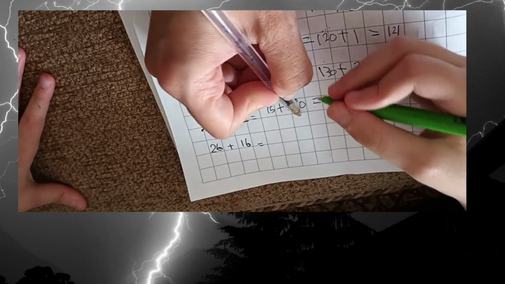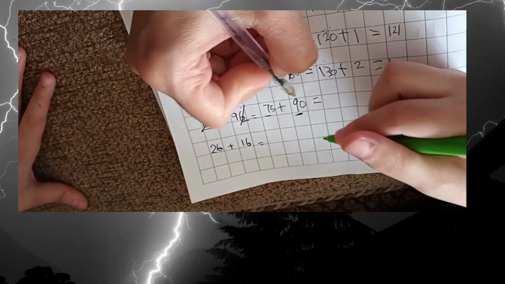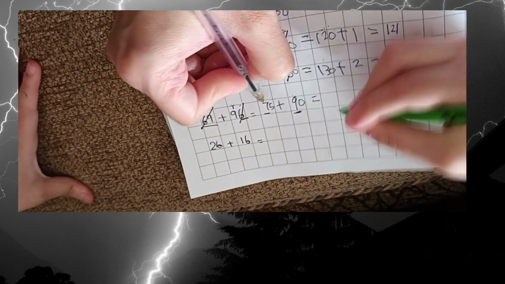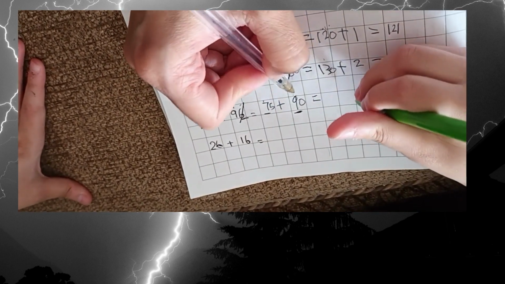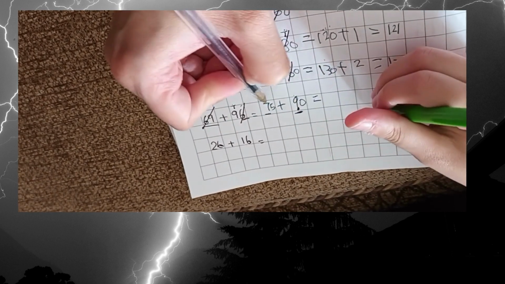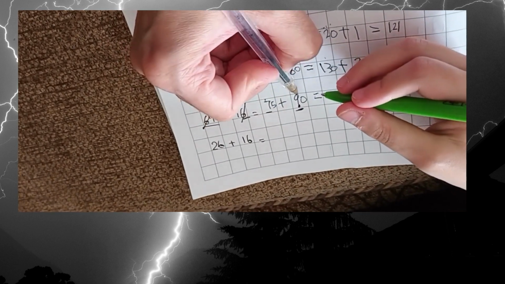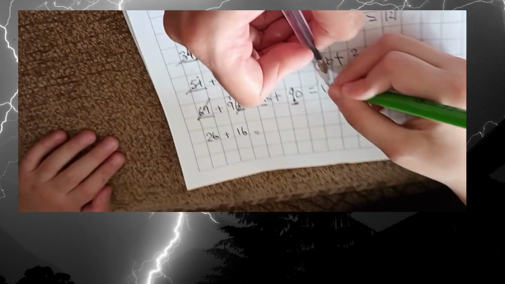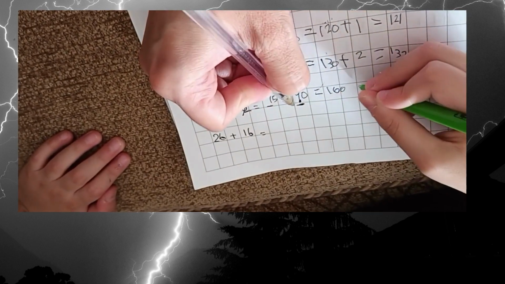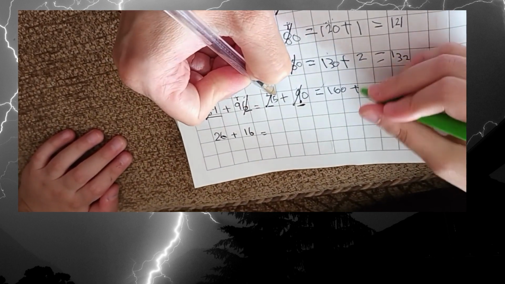So now we have 9 tens and 7 tens. So 90 add 70. You know that 9 gets 1 carried, so this 7 will become 6. So 9 add 7 is 16. So 90 add 70 is 160. We cut out 9 tens and 7 tens. What's left? 5.